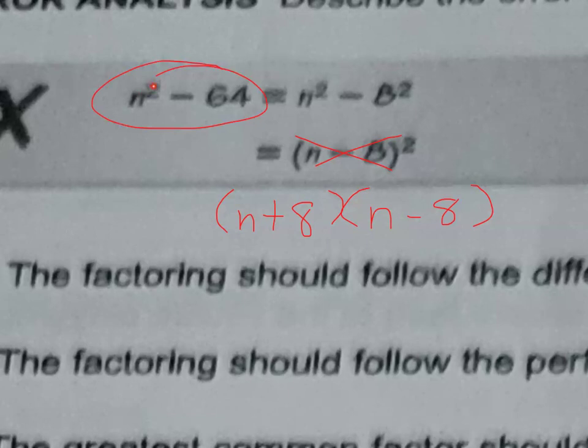So n squared is a perfect square, and 64 is a perfect square. The square root of 64 is 8, so it's n squared minus 8 squared. Then you split it up and you put the n here and here. Then you go plus and minus, and then you take the 8 and you put it here and here.